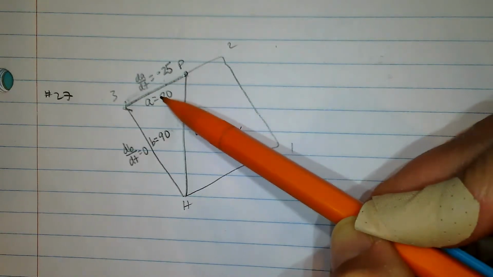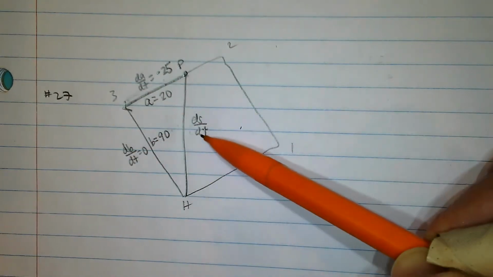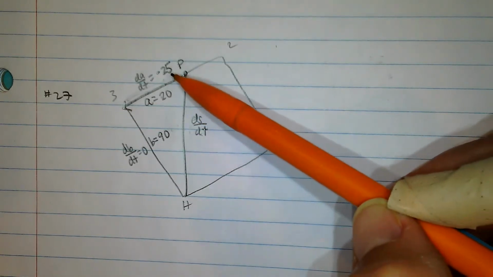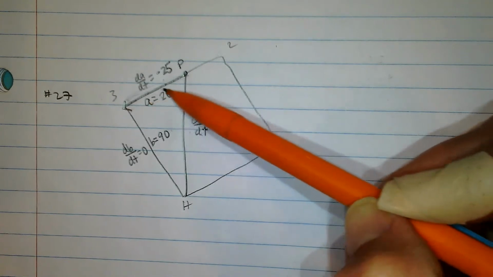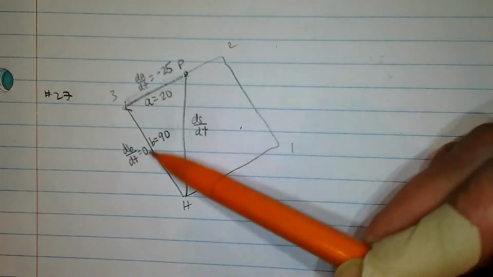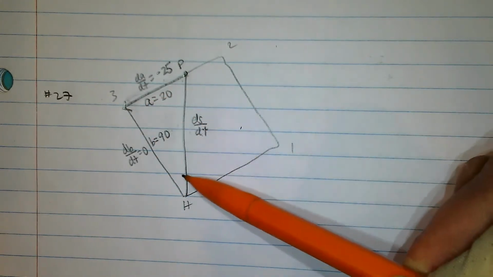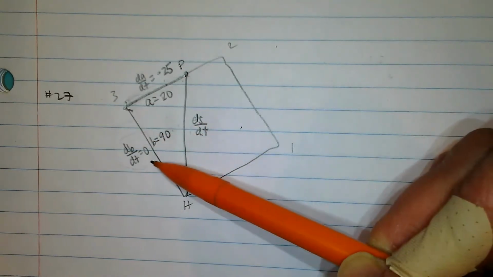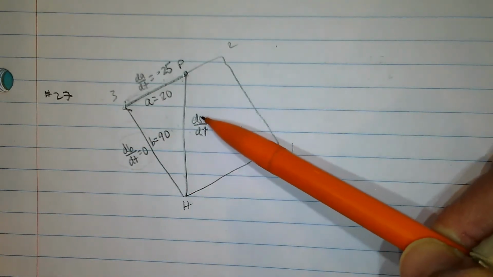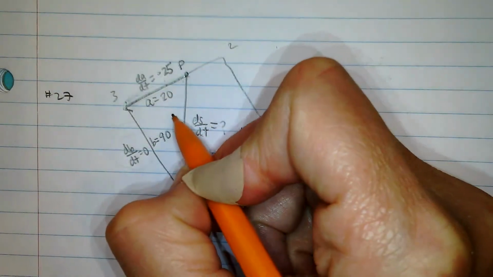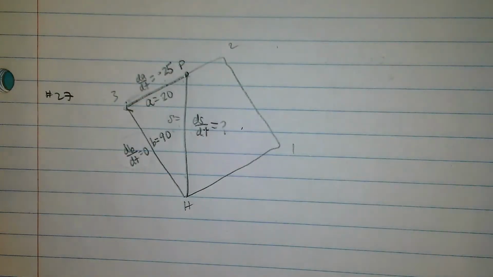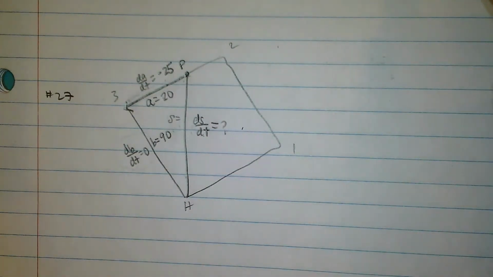So dA/dt, I'm calling this A, this side B, and this side they called S for us. So dA/dt is negative 25, and they want to know at the moment that runner is 20 feet away from third. This is still 90, and this rate of change is 0. And then they're asking us, at this moment, what is dS/dt? We first need to find out what S is at that moment. So let me just read this question again.